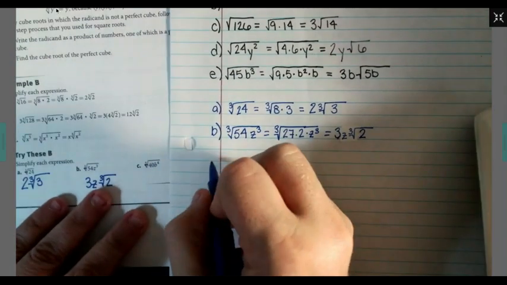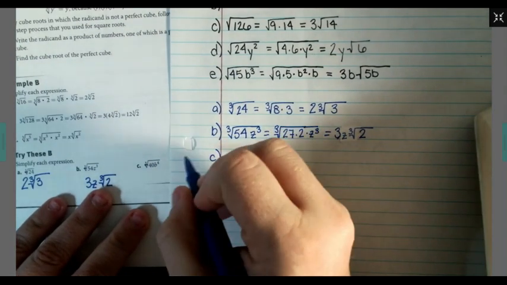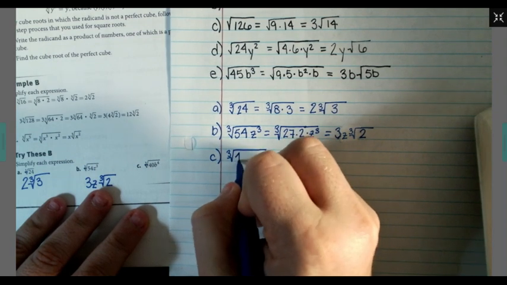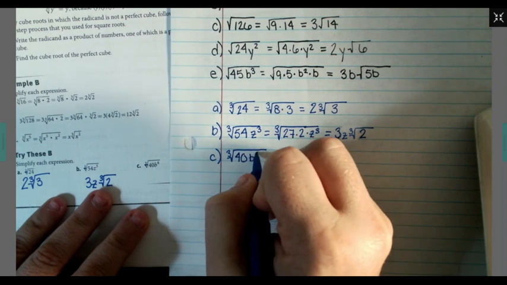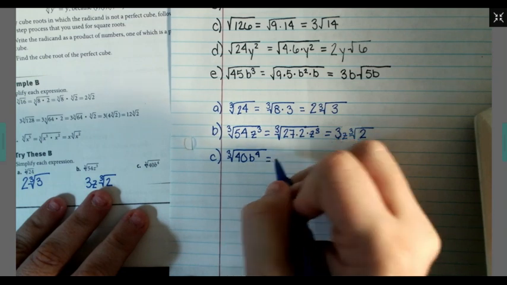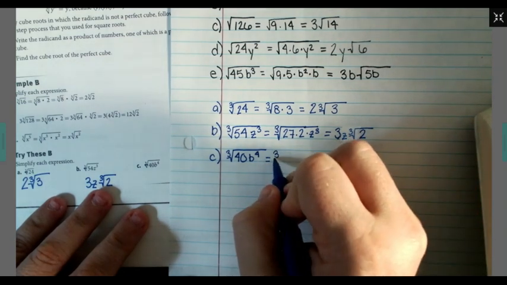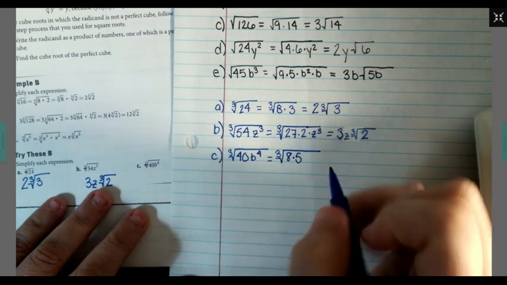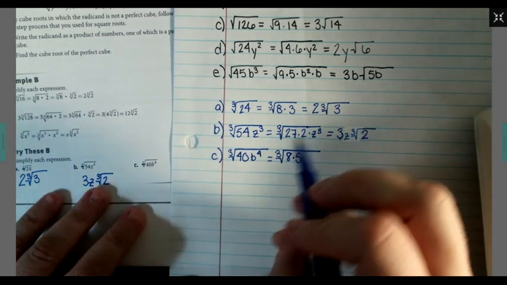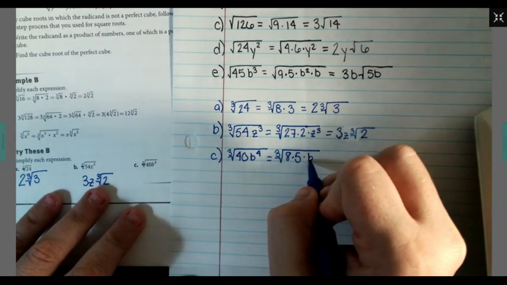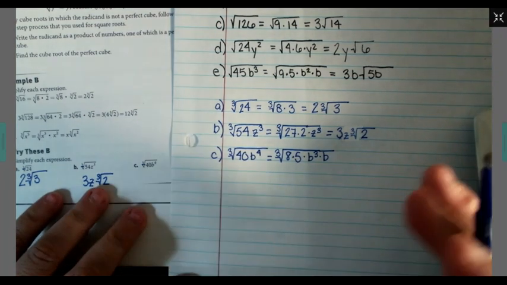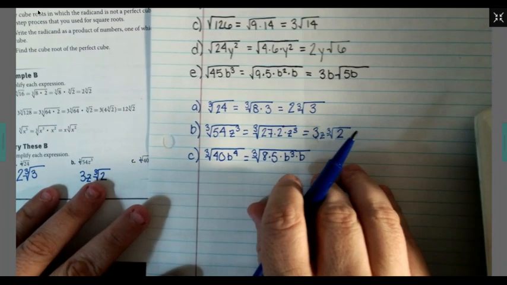And C. C, we're going to have cube root of 40 b to the 4th power. All right, we're going to break that 40 down into 8 and 5 because 8 is a perfect cube. We're going to break down those b's into b cubed and b by itself because that would make b to the 4th power.